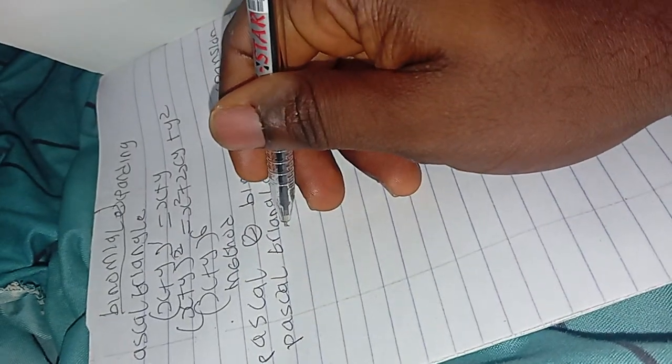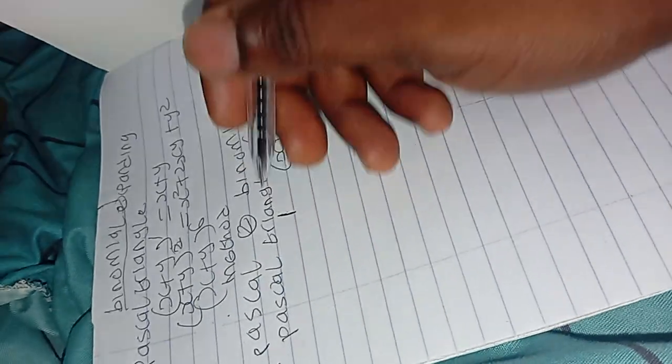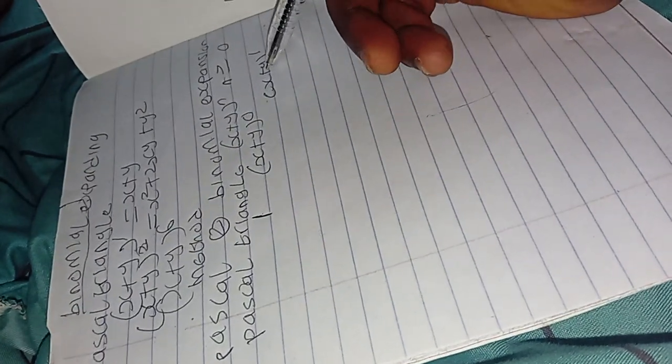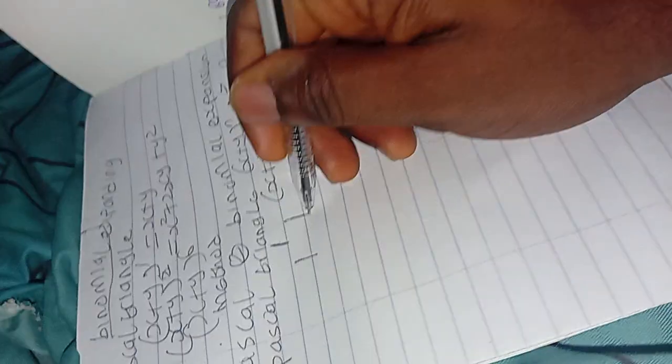If I put x plus y all raised to power 0, what will it give me? 1. So I'll put 1 here. If I put x plus y all raised to power 1, what will it give me? x plus y. Take note, what we put here is just the coefficient. What is the coefficient of x? 1. And what is the coefficient of y? 1.